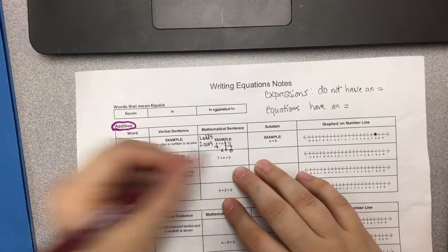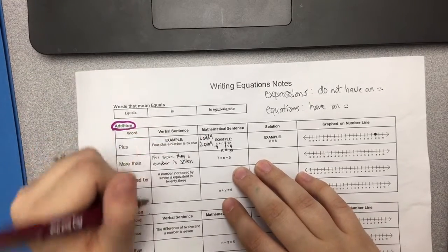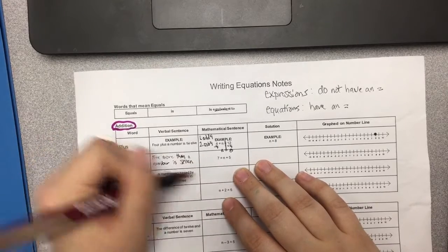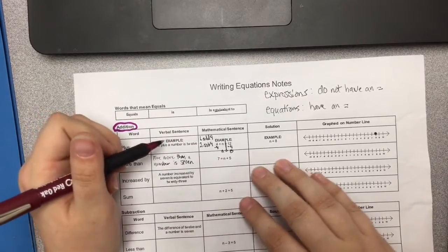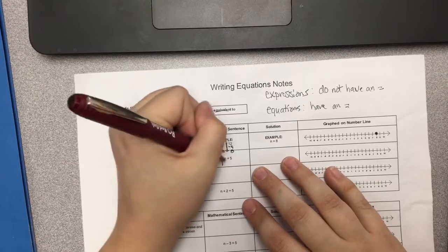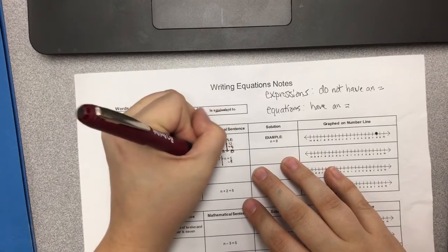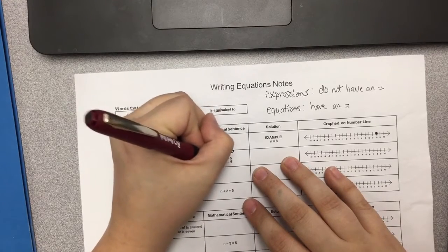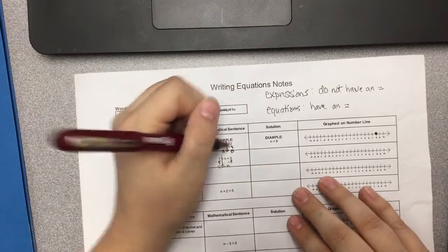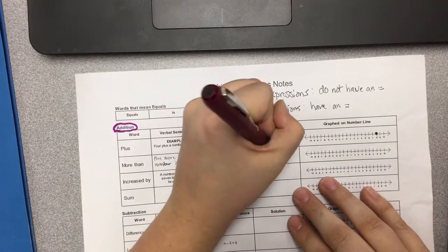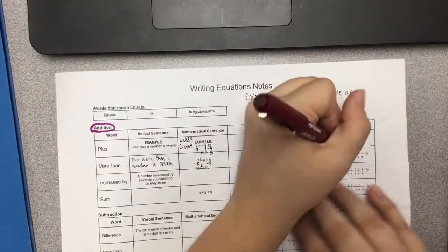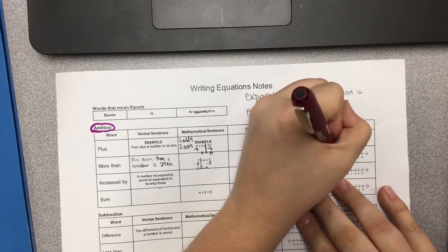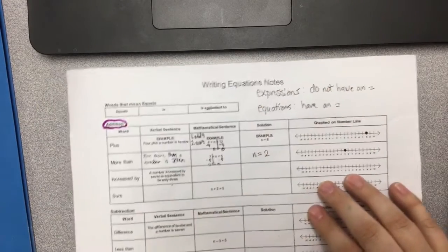That "is" tells us equals, and 5 more than a number tells us n, our number, plus 5. If we solve this, the opposite would be to subtract 5 from both sides. We end up with 2 equals n. The way we write that is n equals 2. To graph that, we just come over here, 1, 2, closed circle.